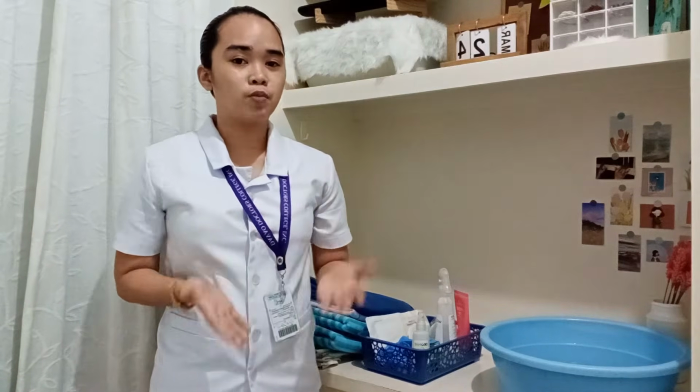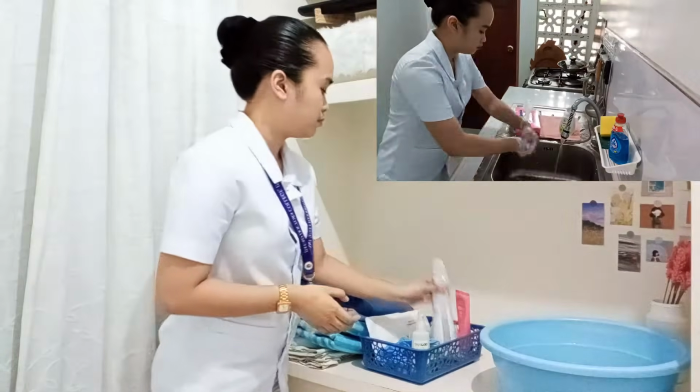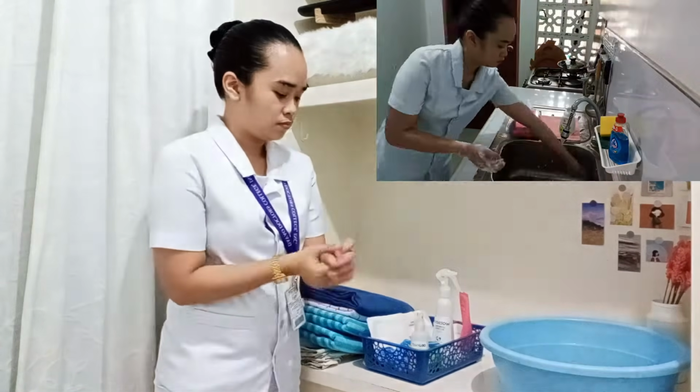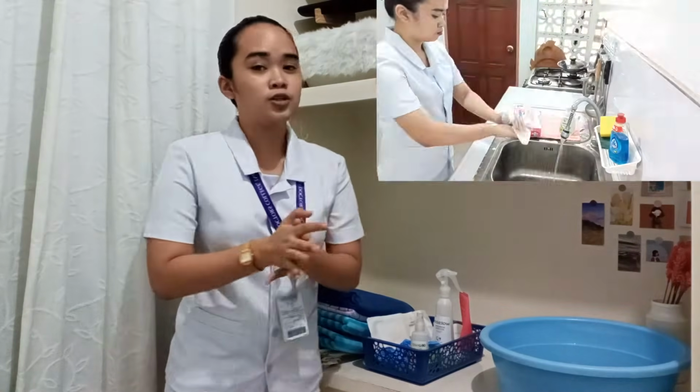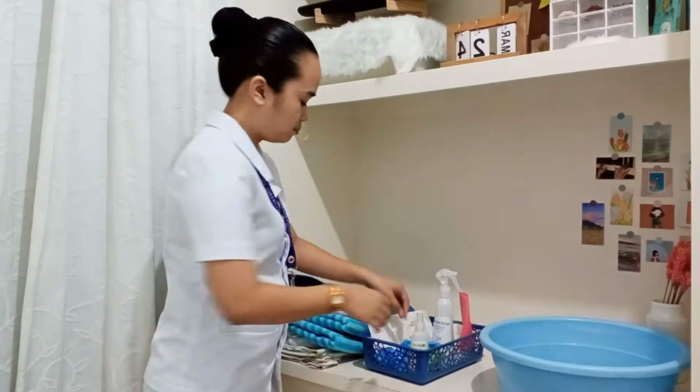Okay, so I have already closed the doors and the curtains for my patient's privacy. This is important since hygiene is a personal matter. Now I'm going to perform proper hand hygiene to deter the spread of microorganisms. Also, I'm going to wear gloves to protect myself and of course my patient from cross-contamination.